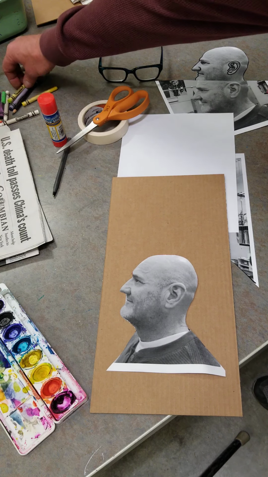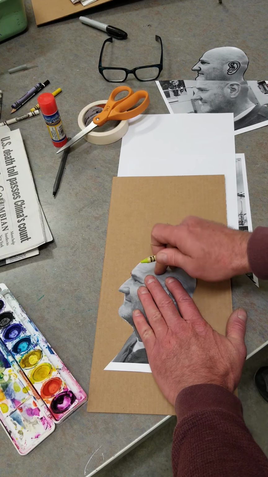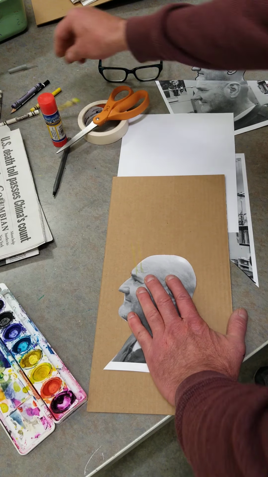Like, what if I just take this piece here that I've cut out? Yeah, that's not going to be dark enough.